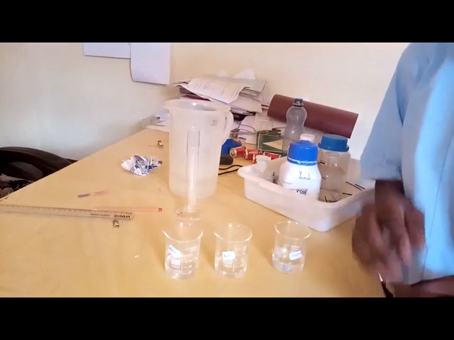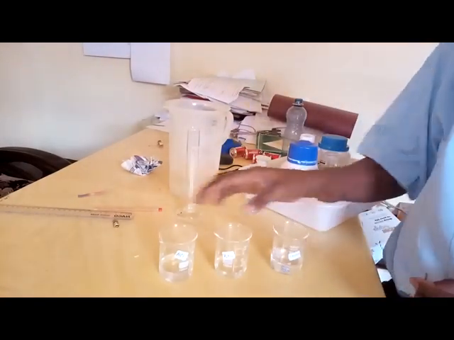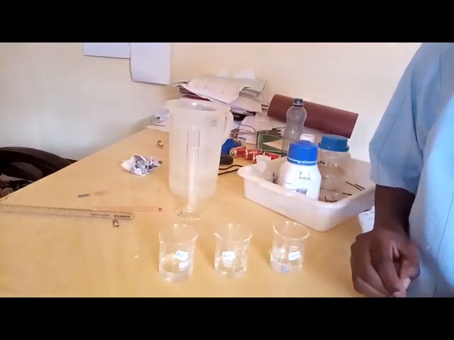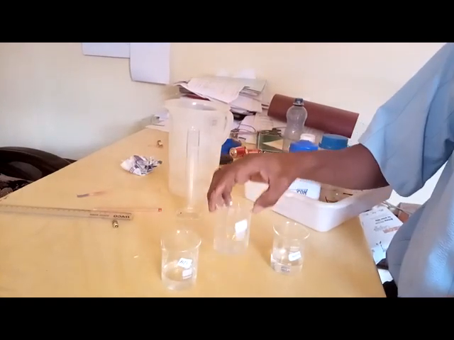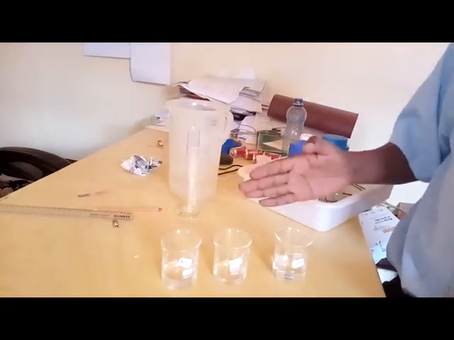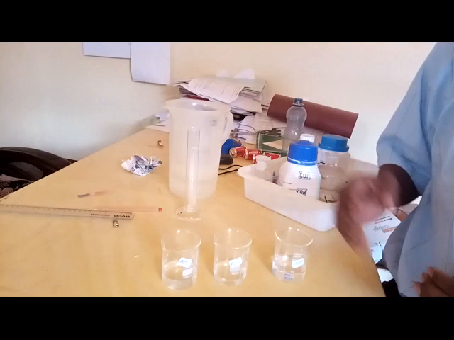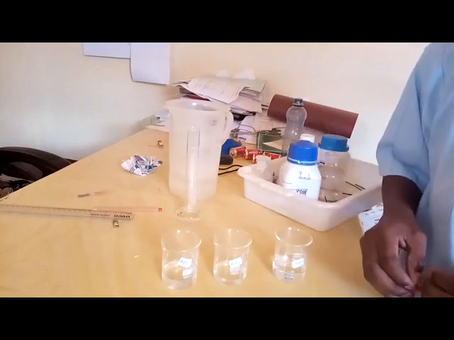Hello viewers, in this experiment, the rate of the reaction between 3 different acids with magnesium ribbons is going to be investigated. The 3 acids are hydrochloric acid, sulfuric acid, and ethanoic acid. All the acids are basically the same molar concentration, and therefore we would expect them to react at the same rate.